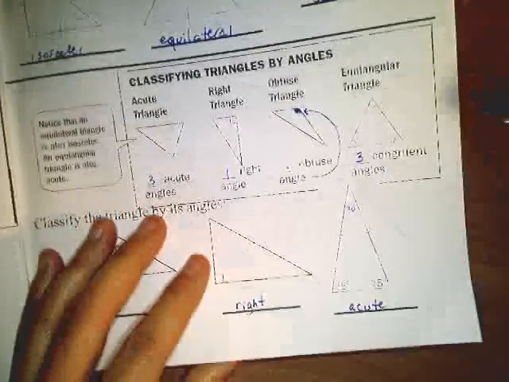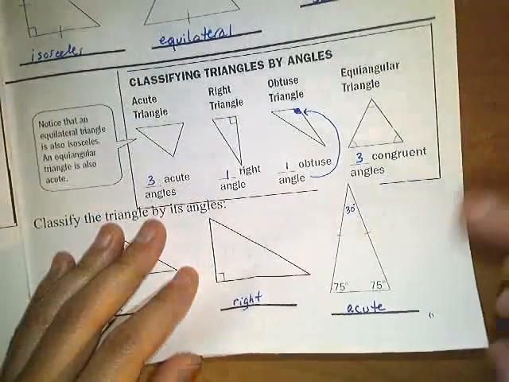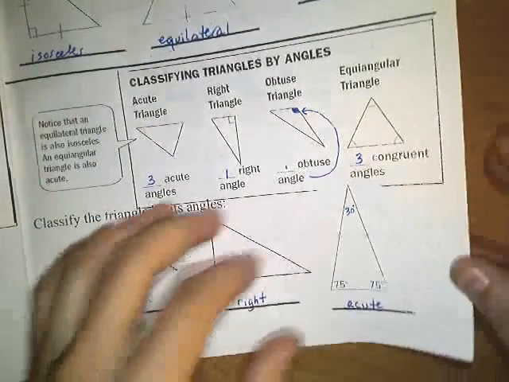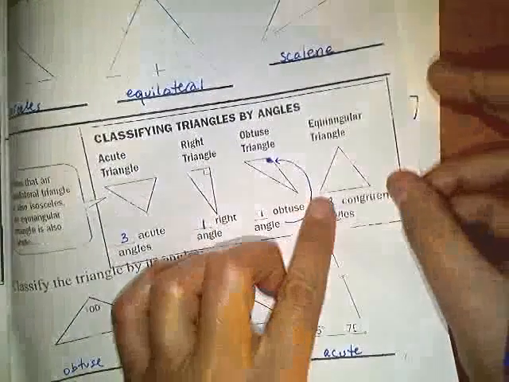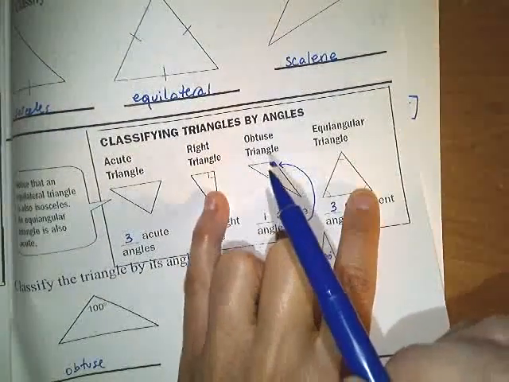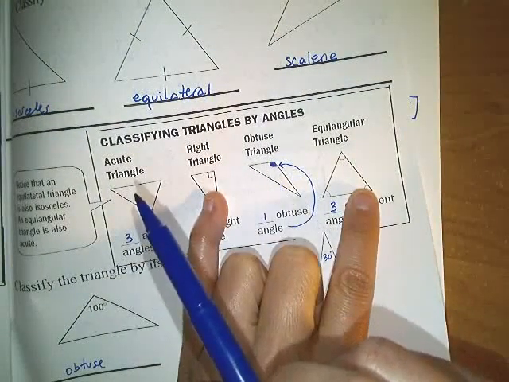Do I have all 3 angles the same? No. One is 75, one is 55, and one is 50, so it's not equiangular. So these two are out. So it's either got to be obtuse or acute.